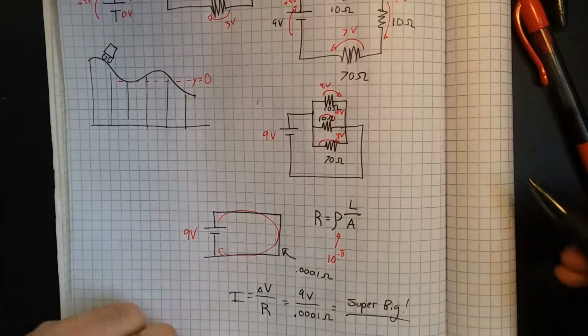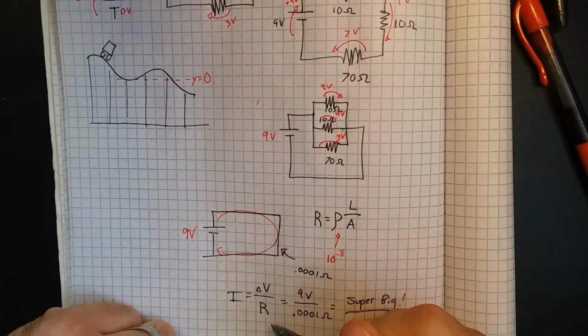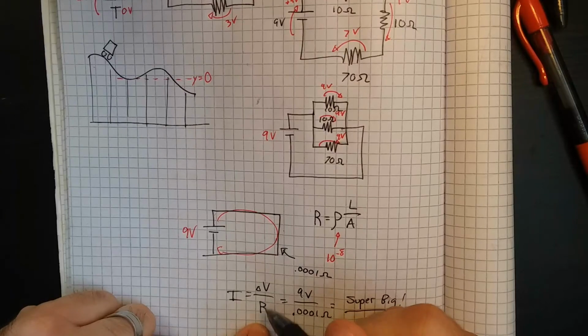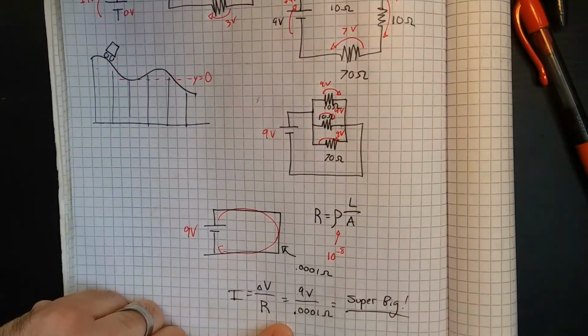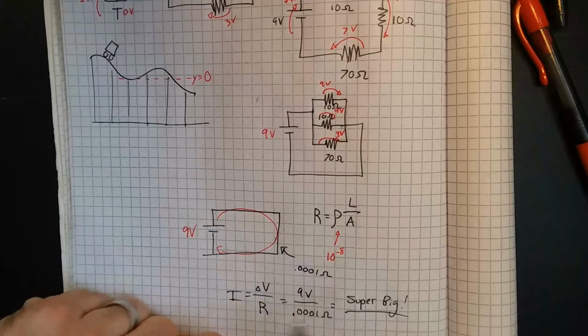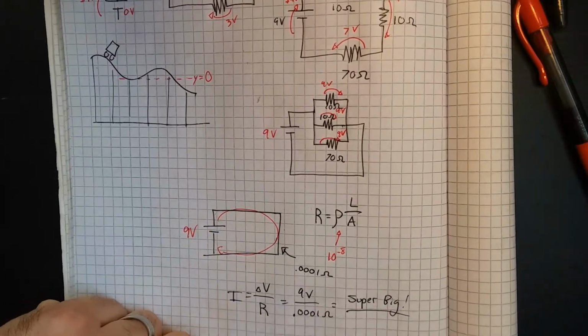So a short circuit is a very large current, because everything will have a little bit of resistance in the wires we're talking about. But a short circuit just means a lot of current, enough to start a fire.